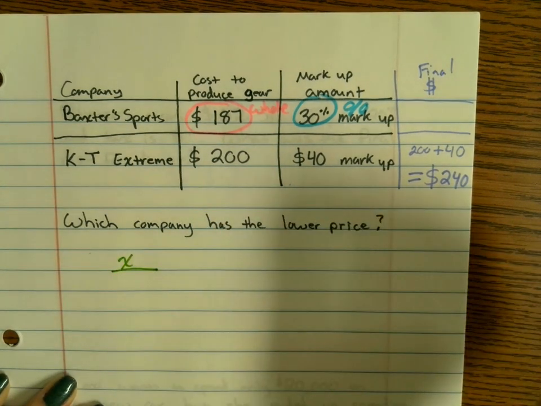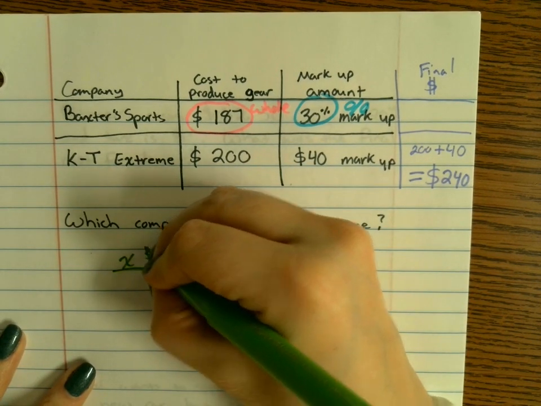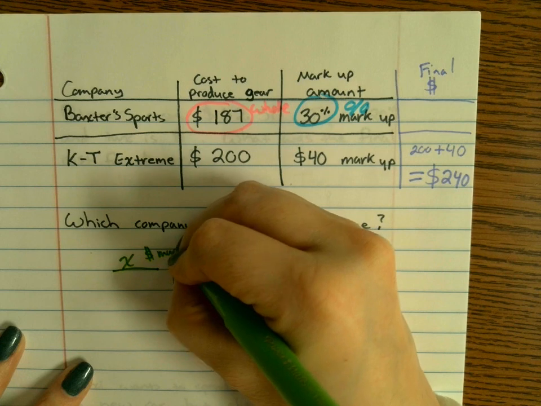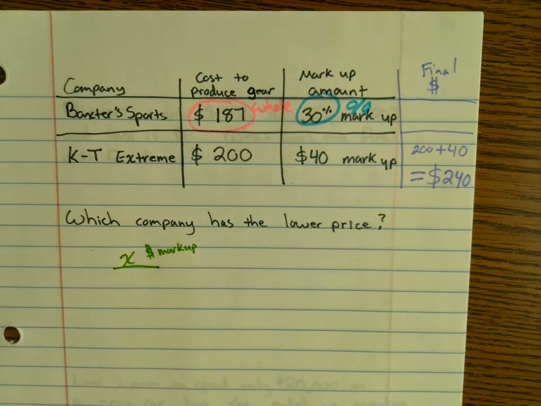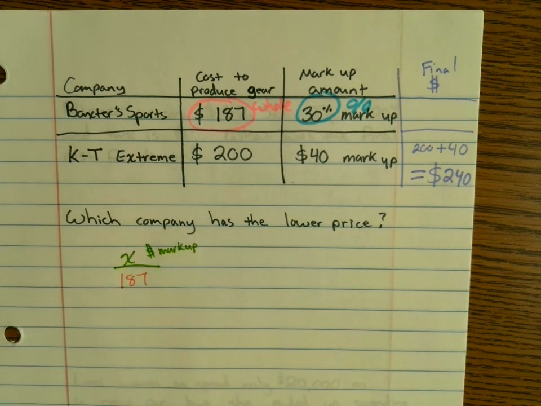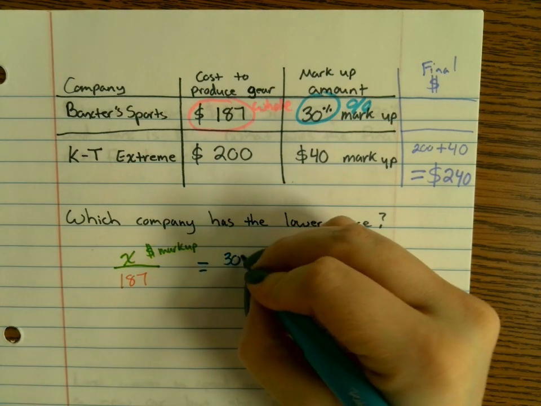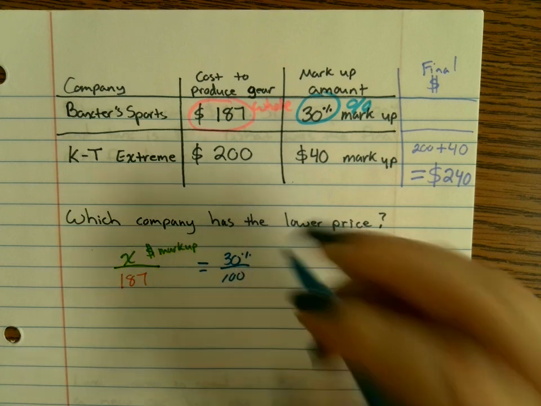We need to know what the dollar markup is. That missing part represents the dollar amount of my markup, over the whole, which is $187. Then we set it equal to the percent over 100, so 30% over 100.